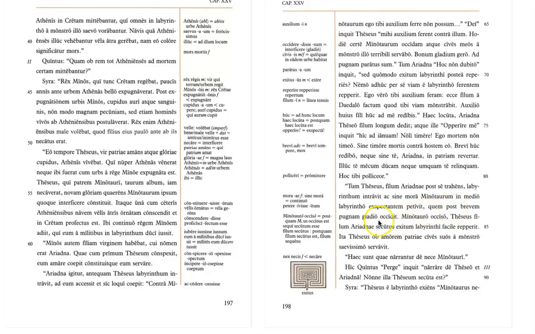Quem post brevem pugnam gladio occidit, and then kind of very quick, and this doesn't really give us a fighting scene, whom he killed after a short battle with his sword. So here it's talking about, remember Syra is telling this to Quintus, and that Theseus killed. Quem is referring back to the Minotaur, and then with his sword, post, after a brief battle, after a brief fight.